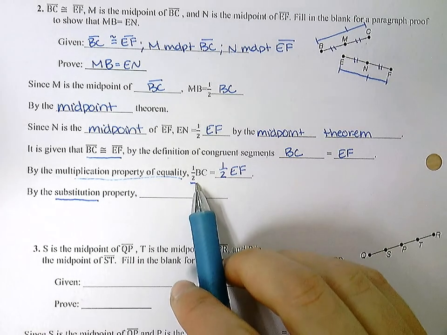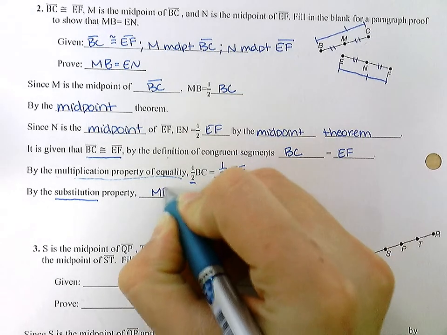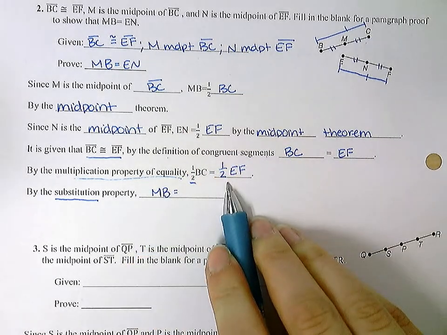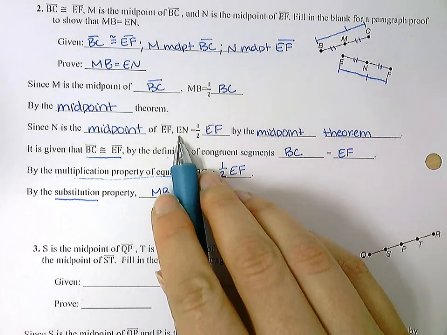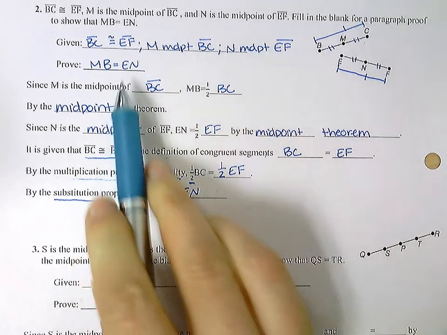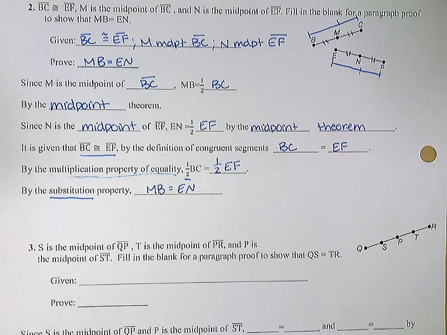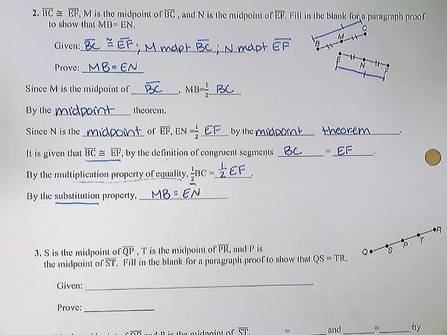So 1/2 BC is equal to MB, and 1/2 EF is equal to EN. And that is what I was trying to prove up here. Questions on that one?